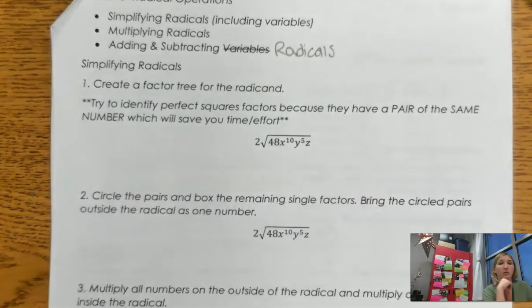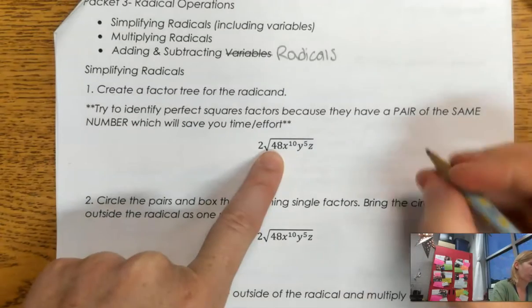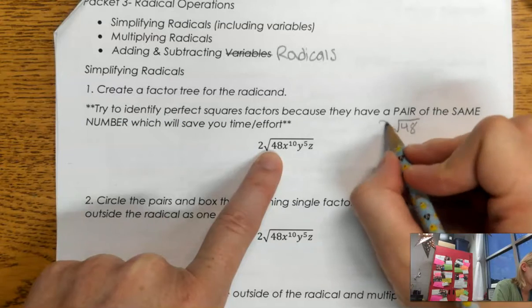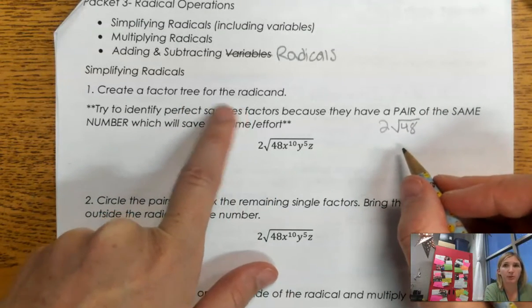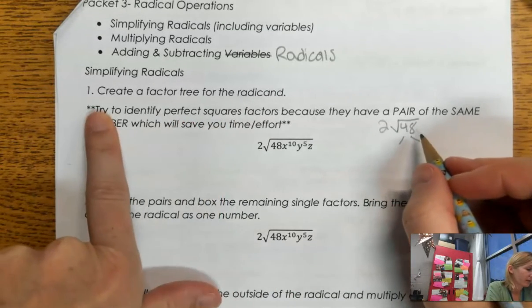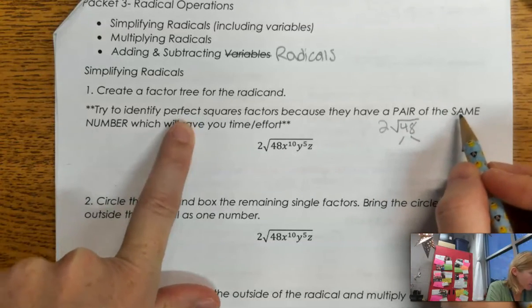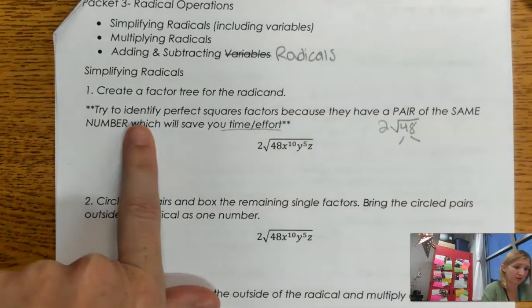All right, simplifying radicals. So number 1, we're going to create a factor tree for the number under the radicand. My number under the radicand is 48. And I'm going to bring the 2 out there with it. I'm going to try and identify 2 numbers that multiply to get 48. Try to identify perfect square factors because they have a pair of the same number, which will save you time and effort. Okay, if it saves me time and effort, I'm all about it.